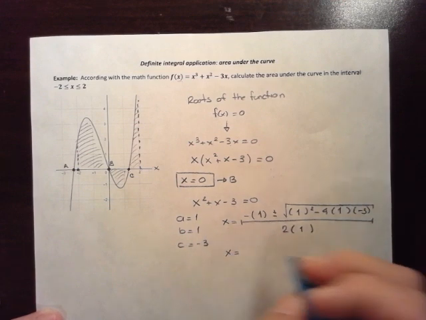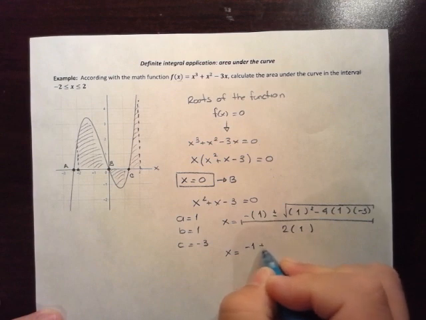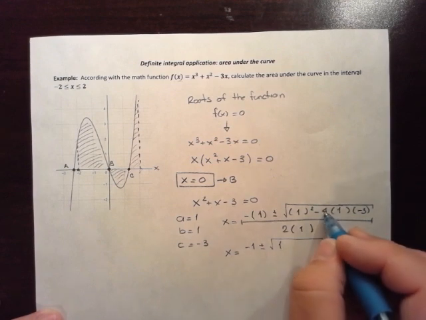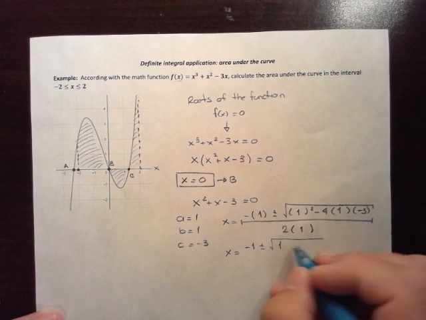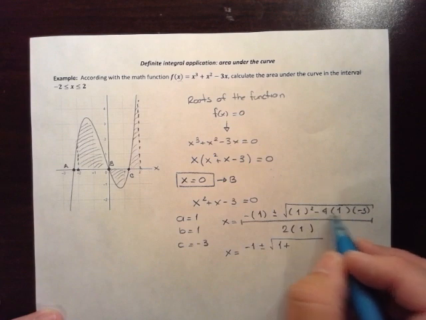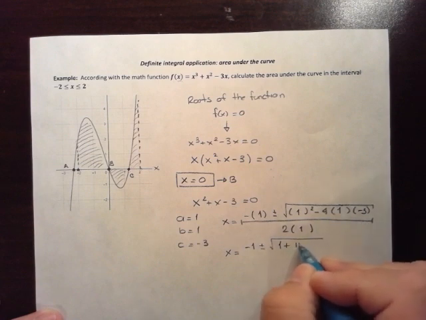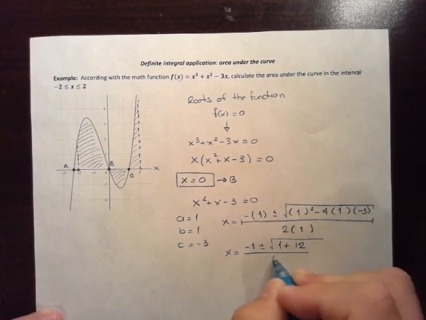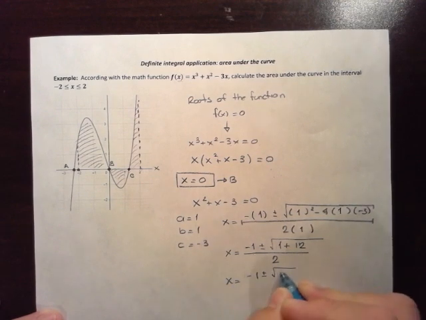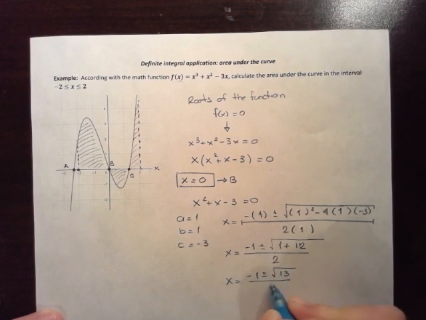Okay, here I'm going to have minus 1 plus minus the square root of 1 squared is 1 minus positive, and minus is going to be positive, 4 times 1 is 4 times 3 is going to be 12, over 2. X is equal to minus 1 plus minus the square root of 13 over 2.